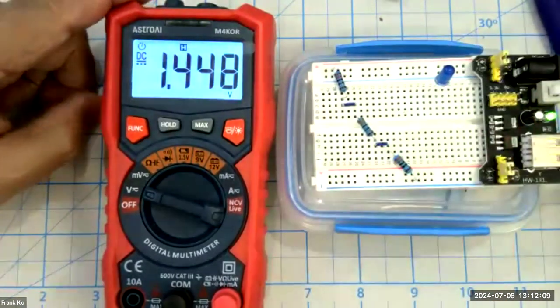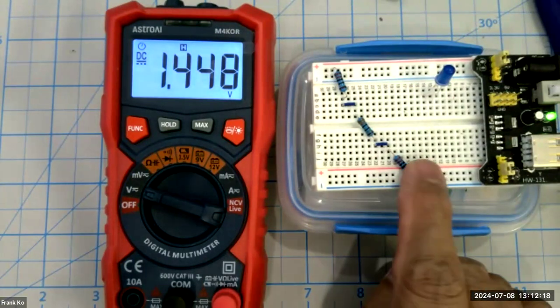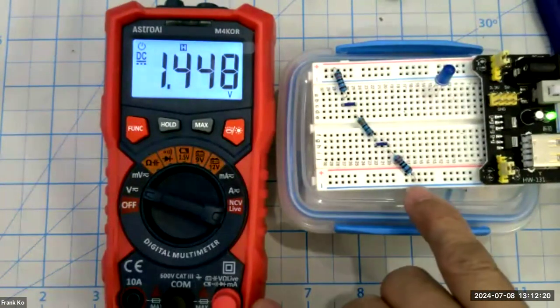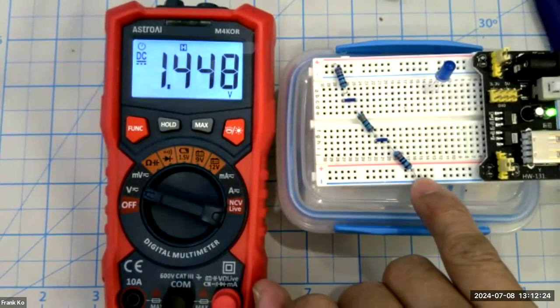Lock. And I expected something close to 1.43, and I get 1.448. Pretty darn close. I'm happy with that measurement. Why weren't we getting that before? This resistor on this end may have been slightly up off the blue rail.